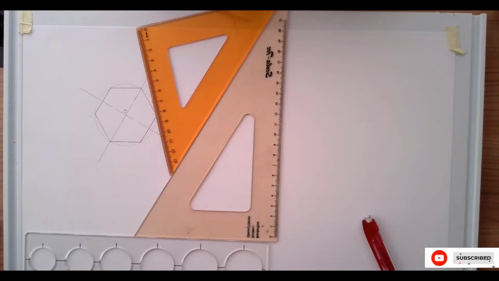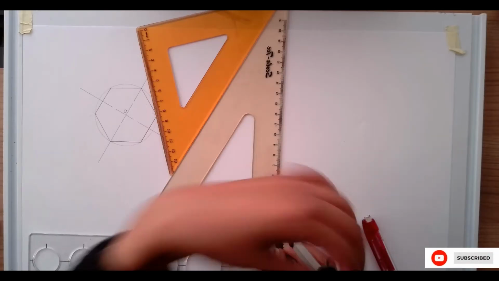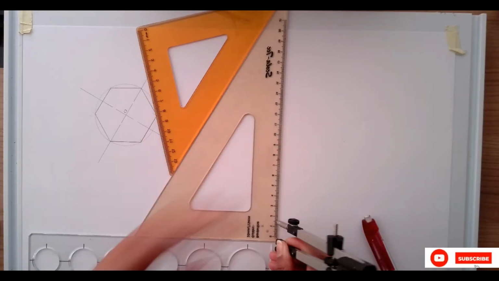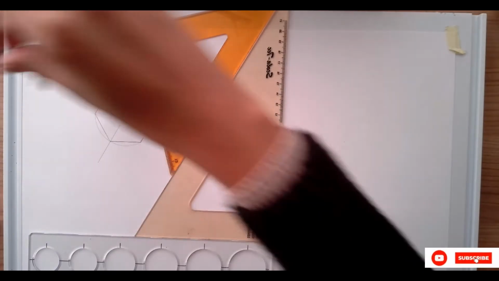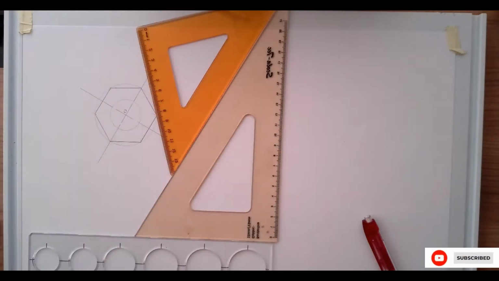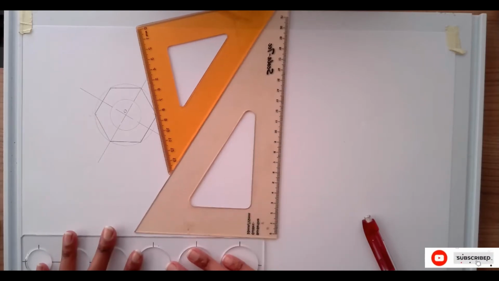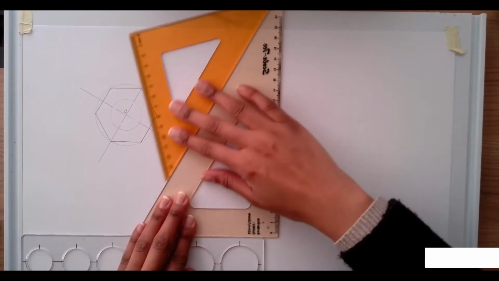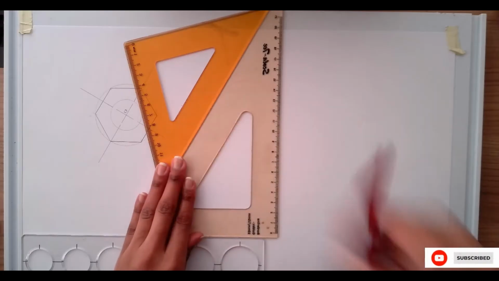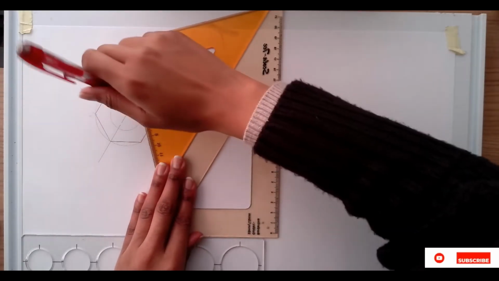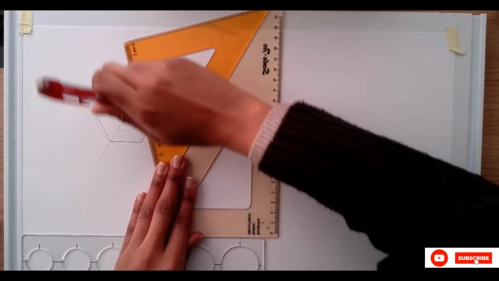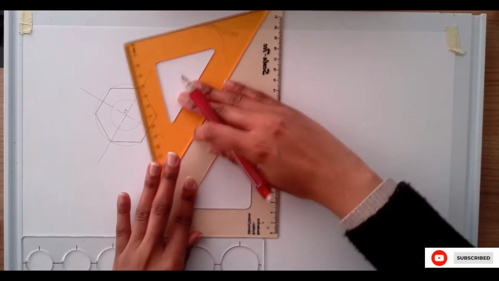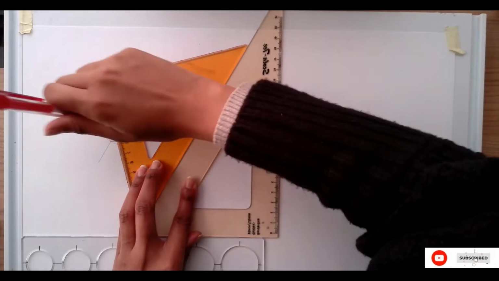So I'm going to use half of 30 now to draw the circle so that I can get my square that's inside. Then because it's sitting at 60 degrees, you place your 60, then 45. You always use a 45 set square to draw the square. So I draw this side, then move it to the other side.